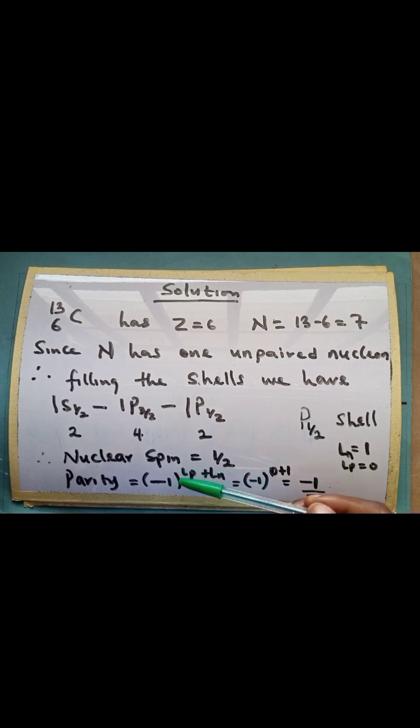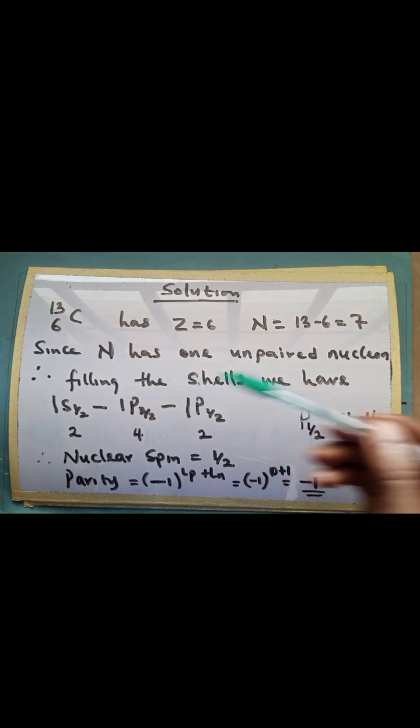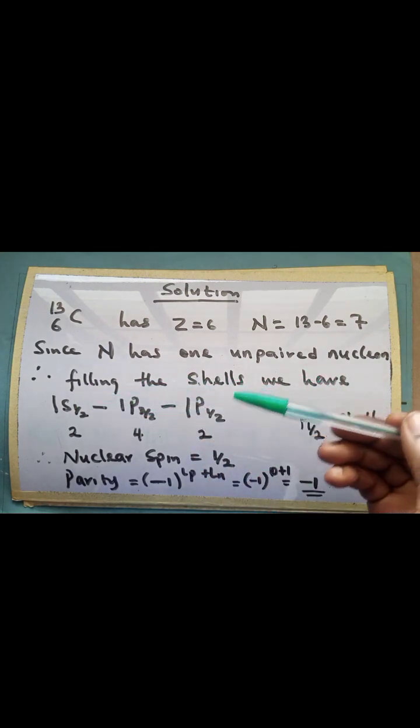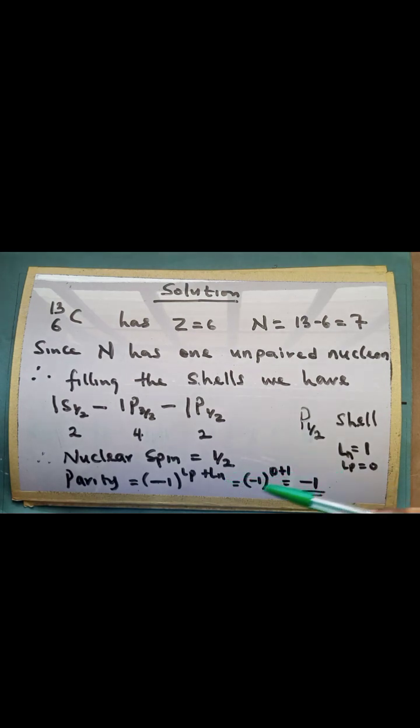What is our Lp? 0. What is our Ln? 1. Why is it 1? Because S is equal to 0, P is equal to 1, and D is equal to 2. So P is equal to 1, so L equals 1.